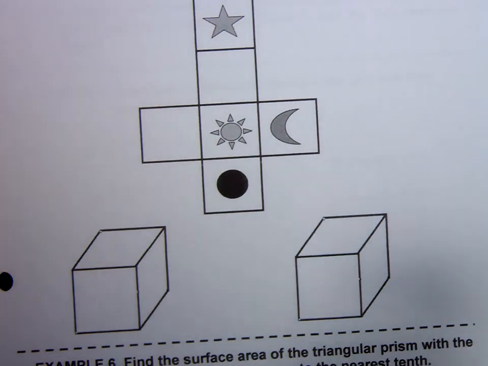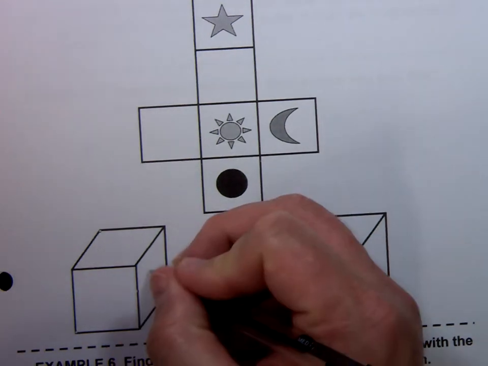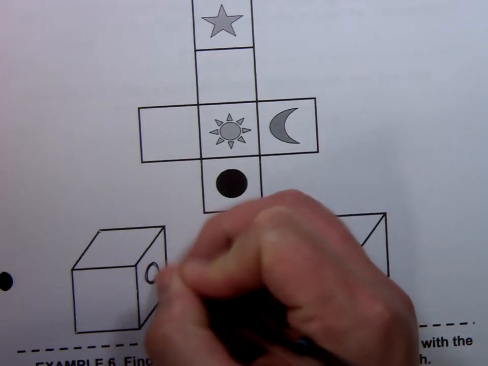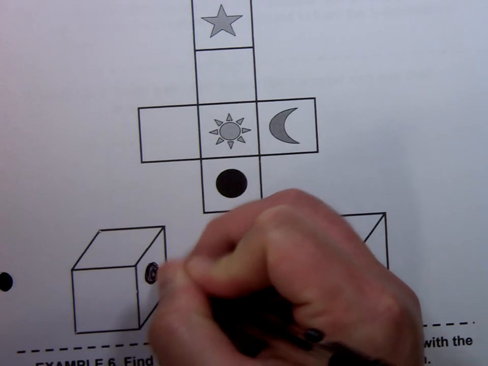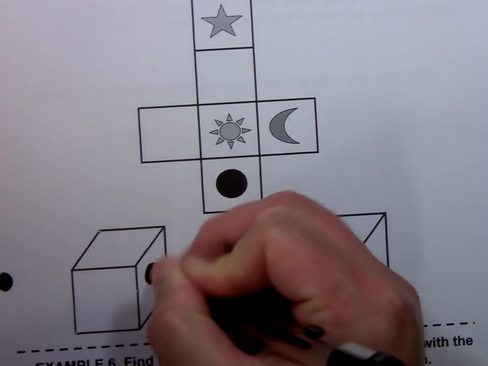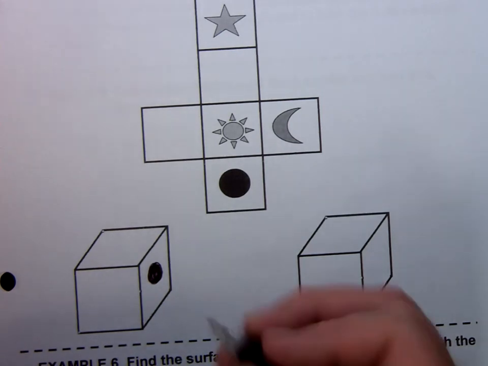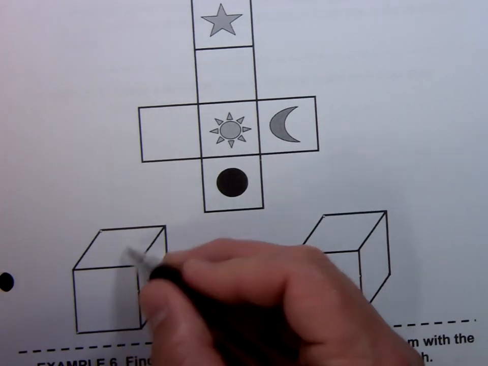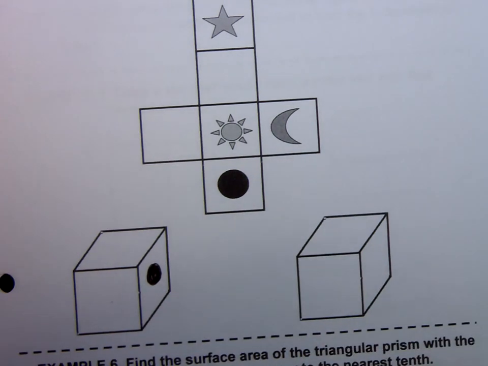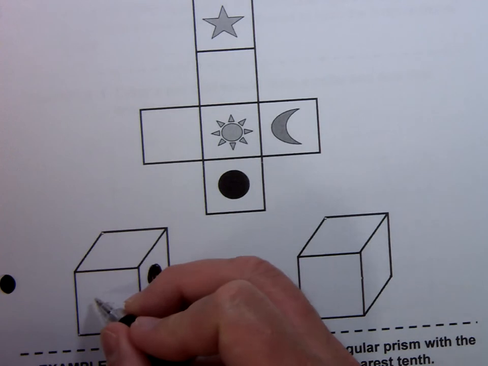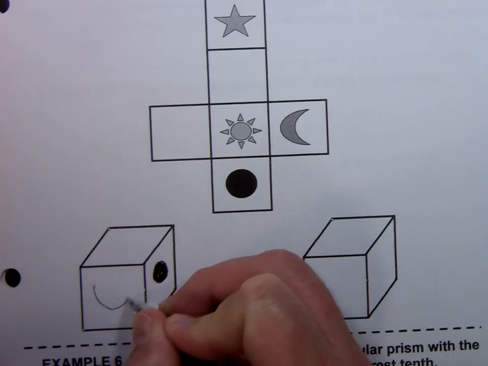Let's try one perspective. Let's say I have the solid dot here. What could go here and what could go here? Well, it just depends on which way you've got this thing turned. I'm going to put this here.